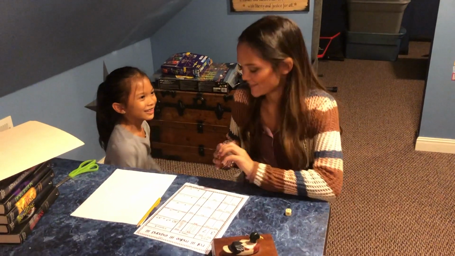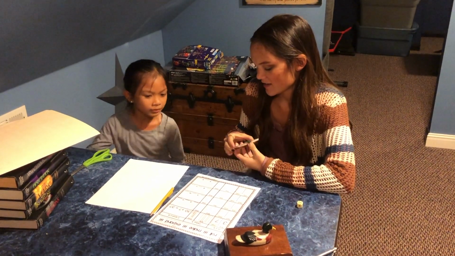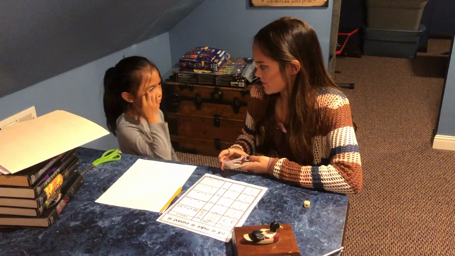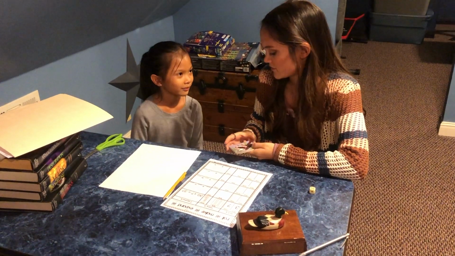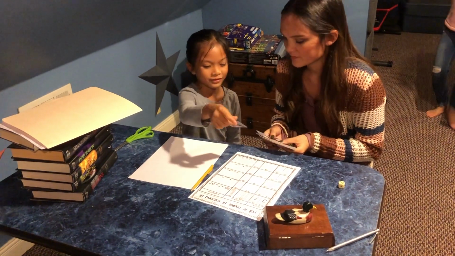So, first thing we're gonna do is you're gonna pick a card, or you're gonna pick 2 cards, and then you're gonna add and subtract whatever numbers are on the cards, okay? Okay, so you can pick any card. And put it right there.